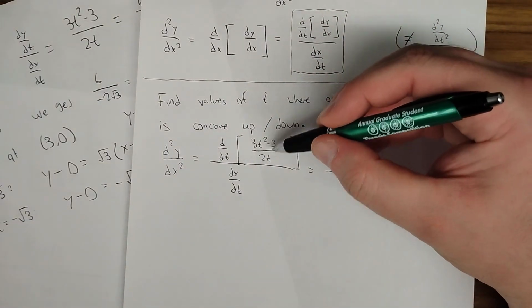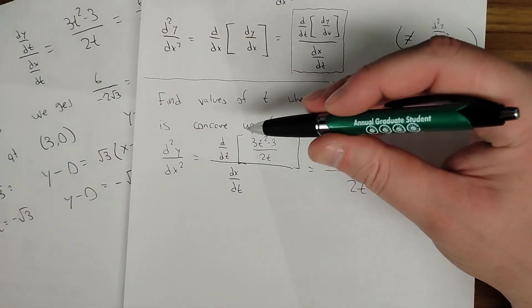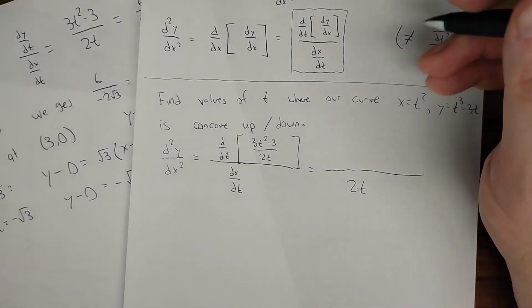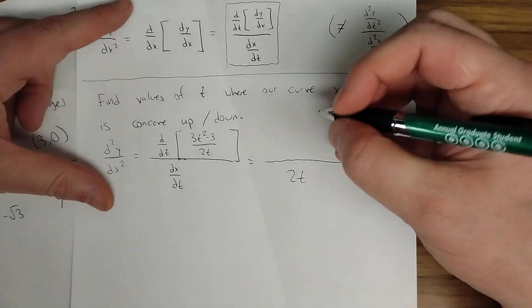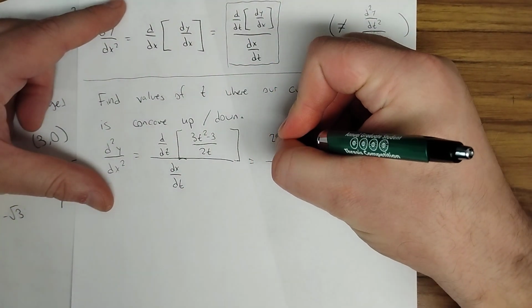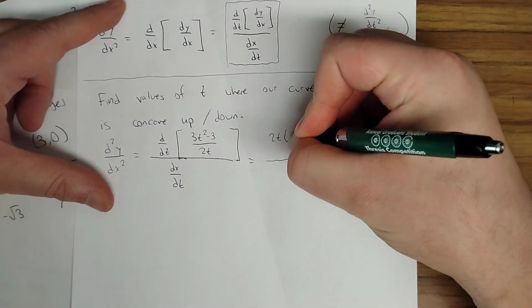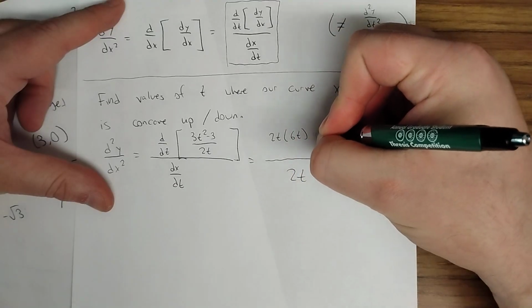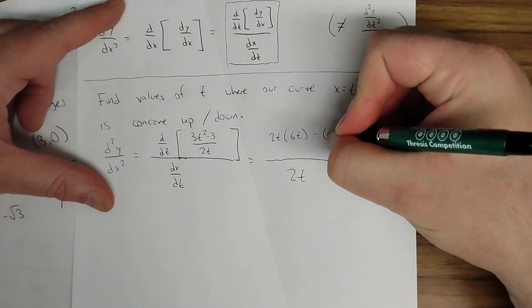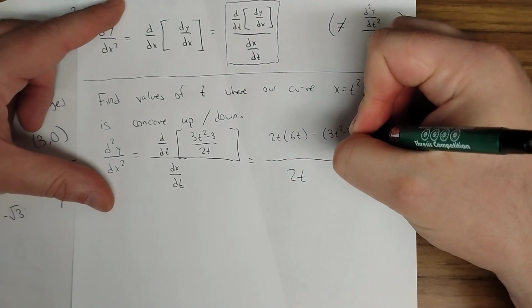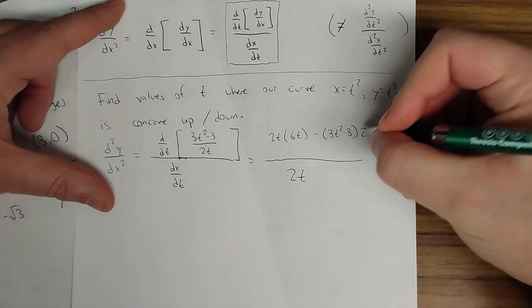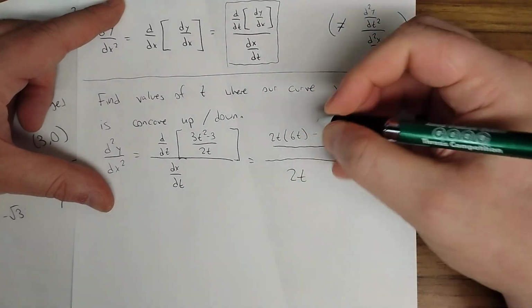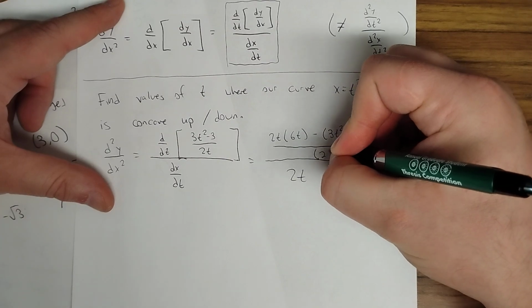On the top, it's not so hard, but I do have to use the quotient rule. It's the derivative of this thing with respect to t. So, low d high minus high d low over low squared.